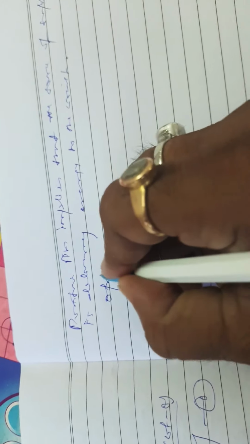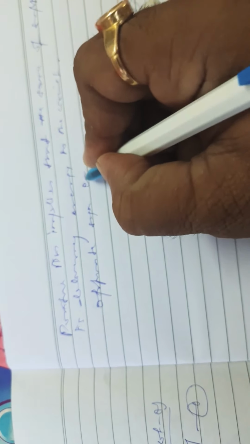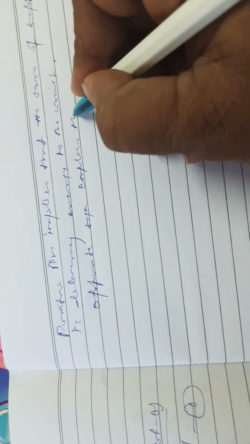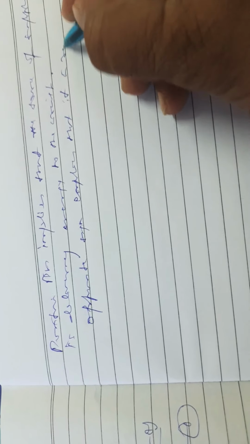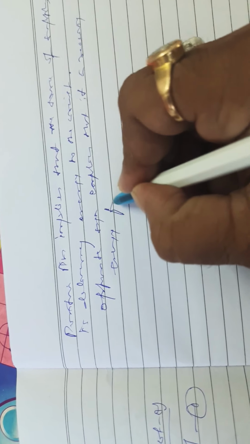and when V(t) and I(t) have opposite sign, it implies that the source of supply is receiving energy from the circuit. So negative, opposite sign, implies that it is receiving energy from the circuit.